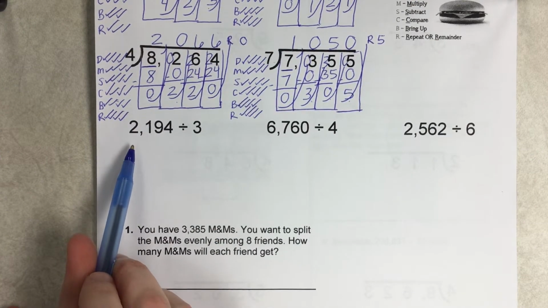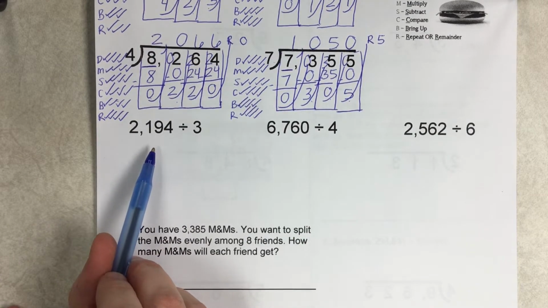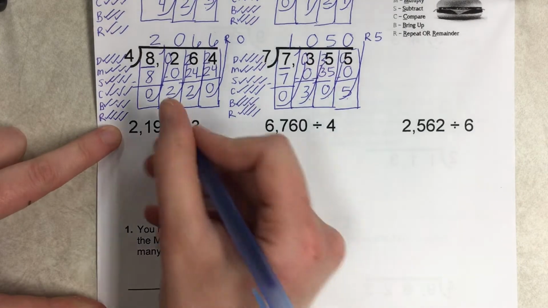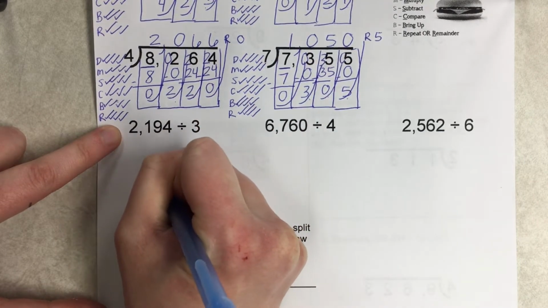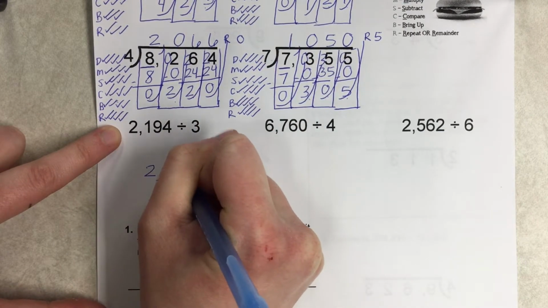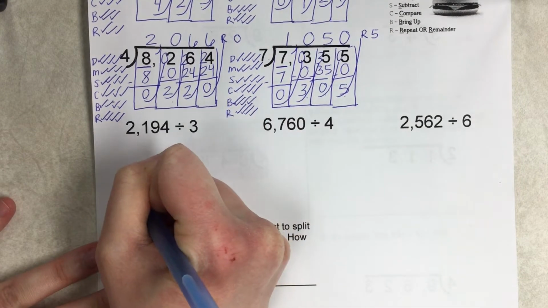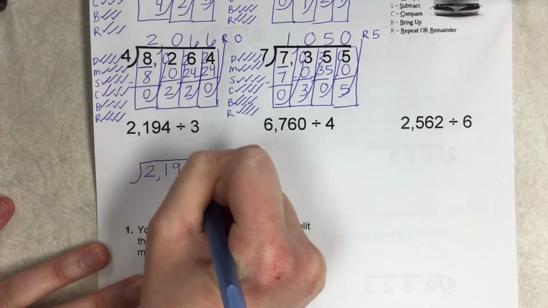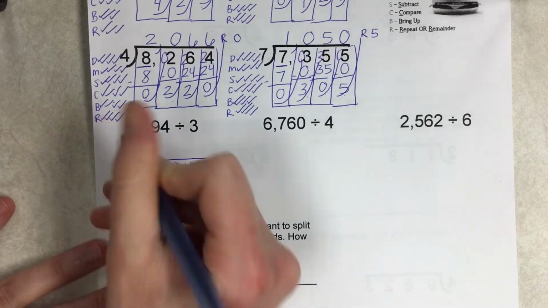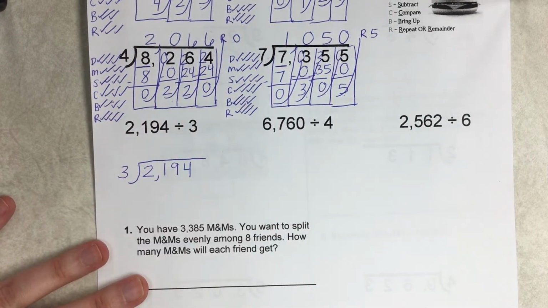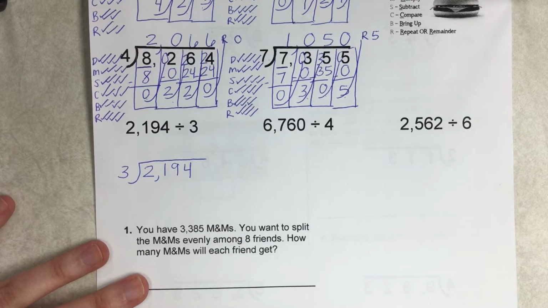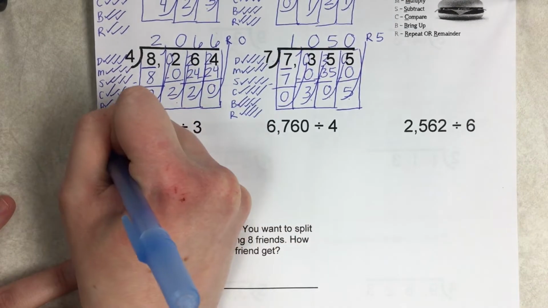So our first problem here is 2,194 divided by 3. My dividend, or my total number of Smarties that goes inside the symbol, is 2,194. I'm going to write that first, then draw my long division symbol around it. I'm sharing it with 3 groups. Then I'm going to do my checklist on the side.